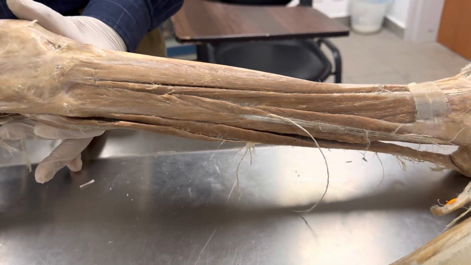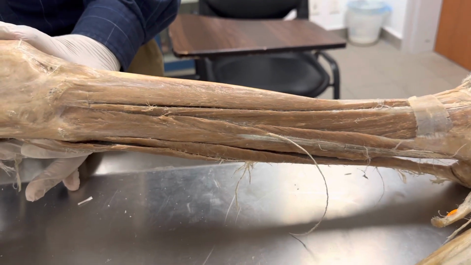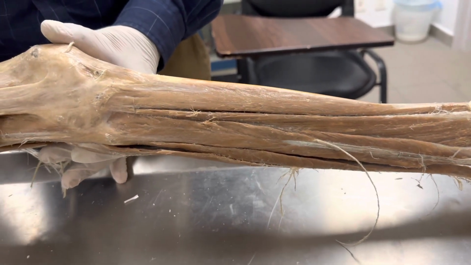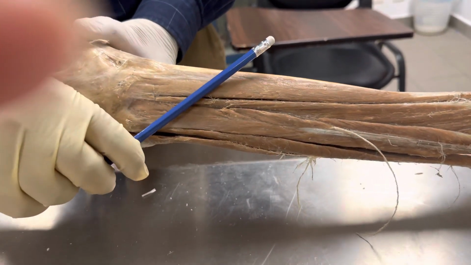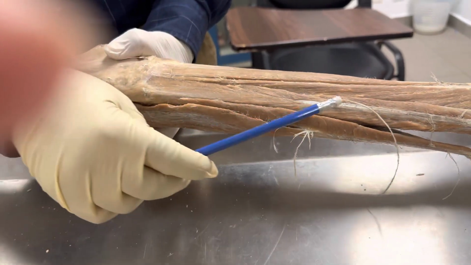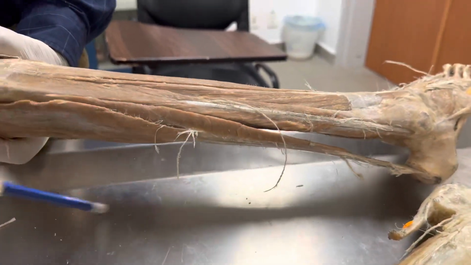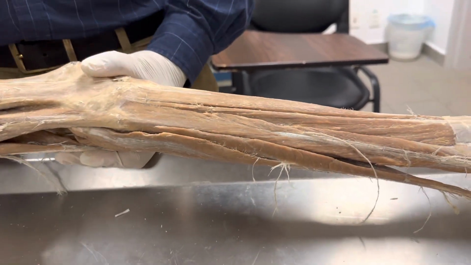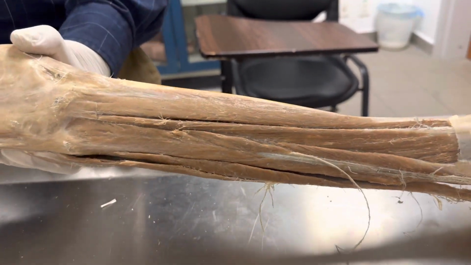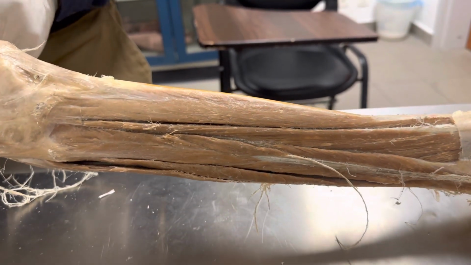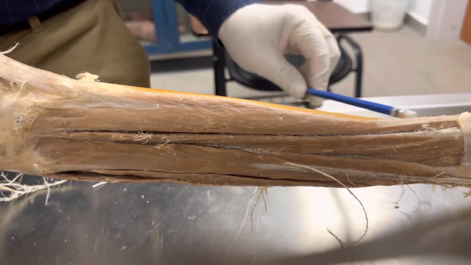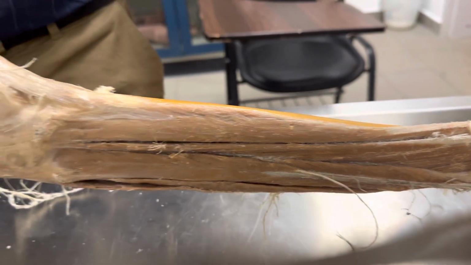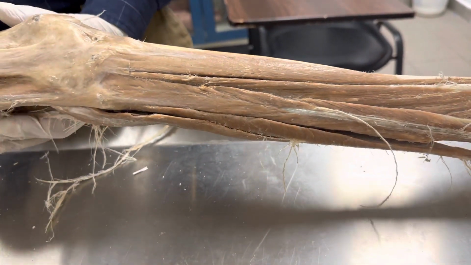Let's start with the muscles of the leg. Now in the leg we have the anterior compartment, then the lateral compartment, and then the posterior compartment. Unlike the thigh, where we have anterior, posterior and medial, we don't have any medial compartment in the leg. You can see again, this is the medial surface of the shaft of the tibia, which is all subcutaneous except in the upper part. So now let's start with the muscles of the anterior compartment.